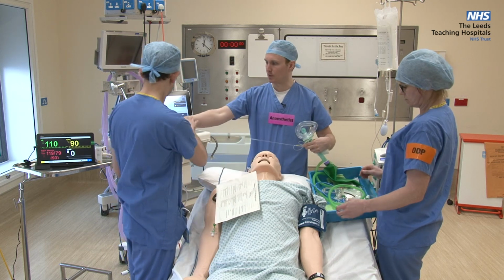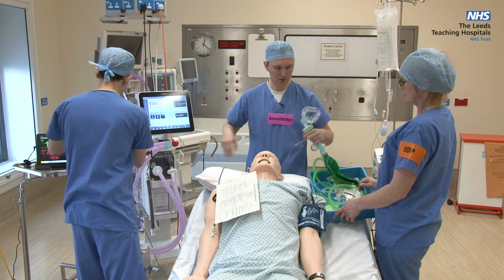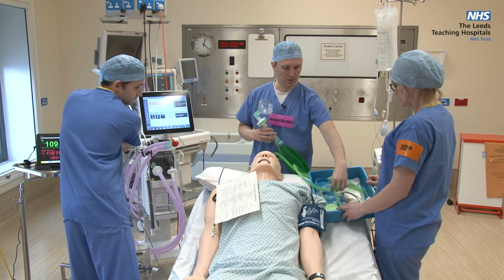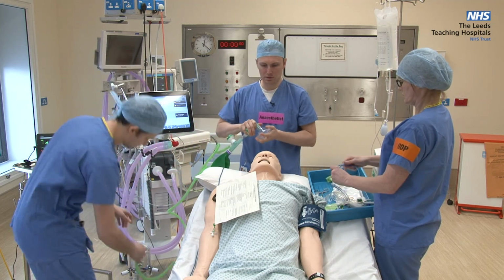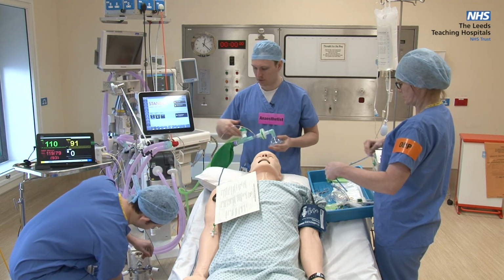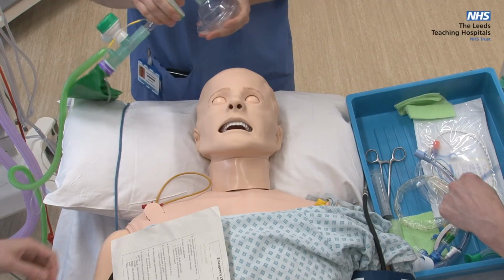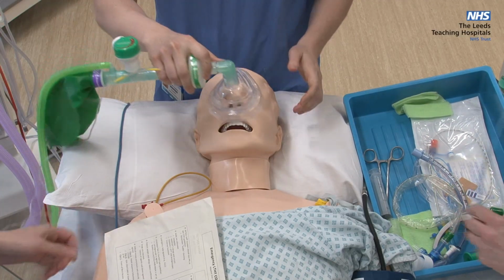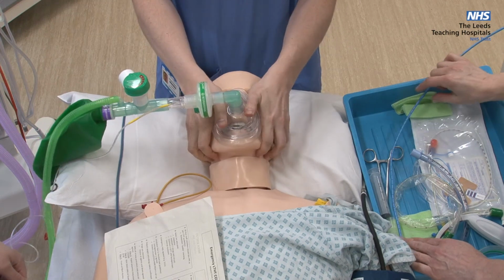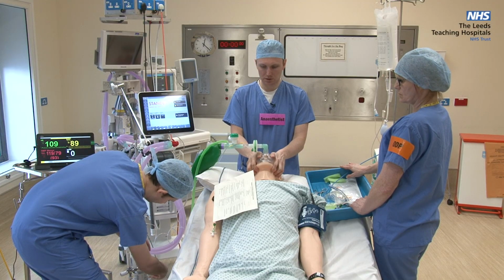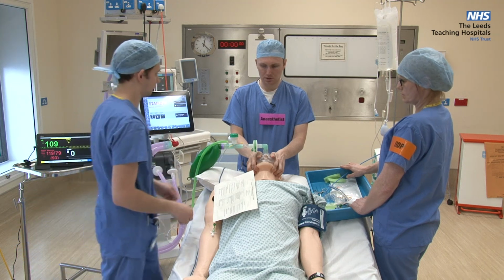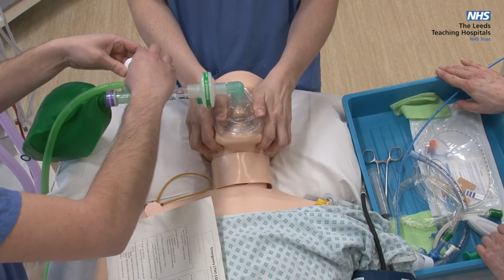So can you apply the capnography, please? Okay, capnography being attached. Thank you. And connect the oxygen to the oxygen supply. Okay, are you ready? And we shall commence oxygenation. Okay. So I have a seal. Oxygen supply on, 15 litres, and I'm going to close the APL valve.